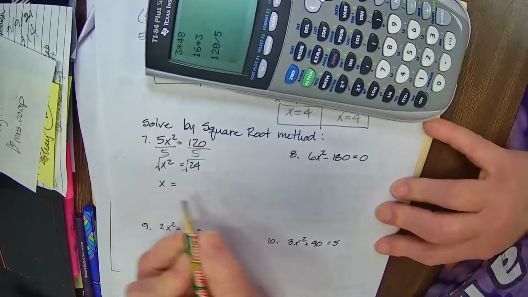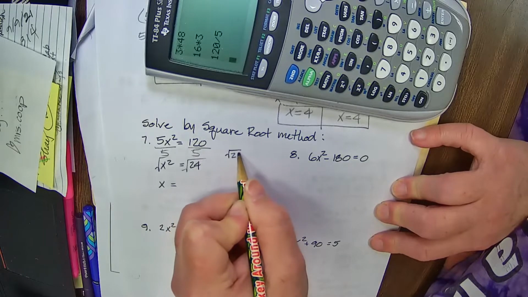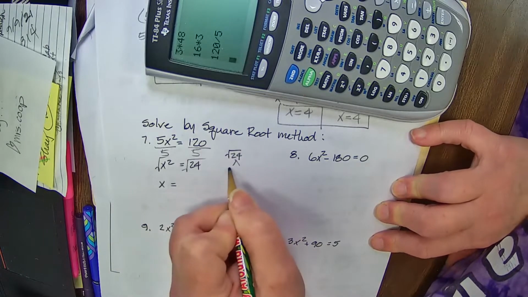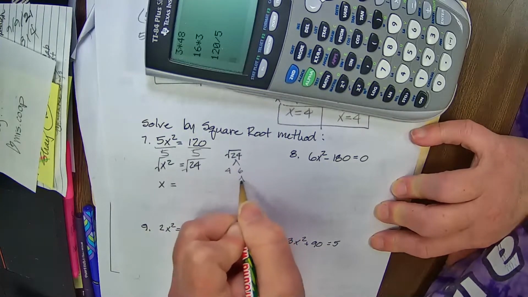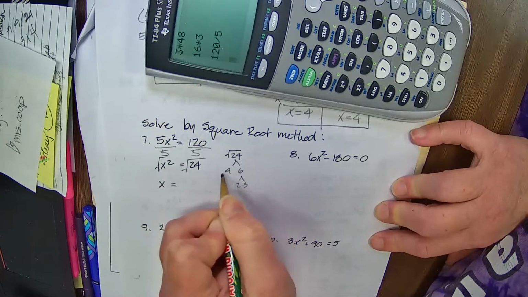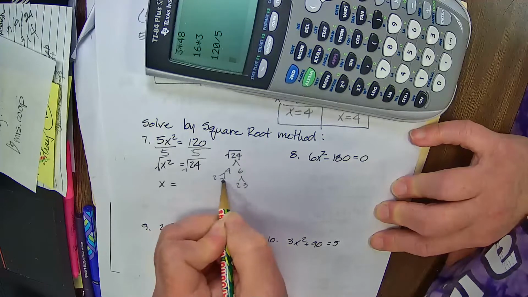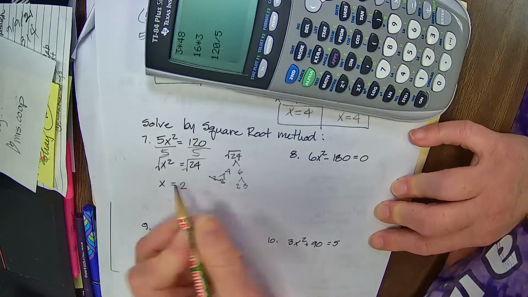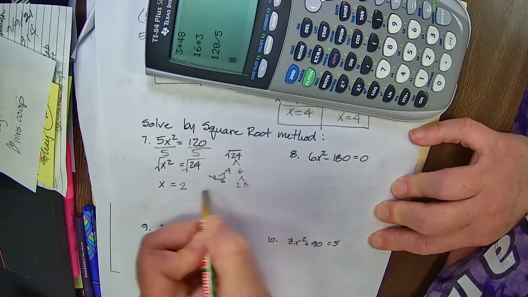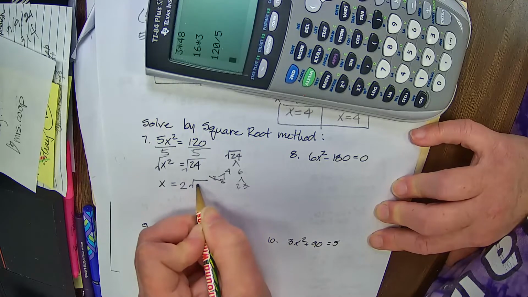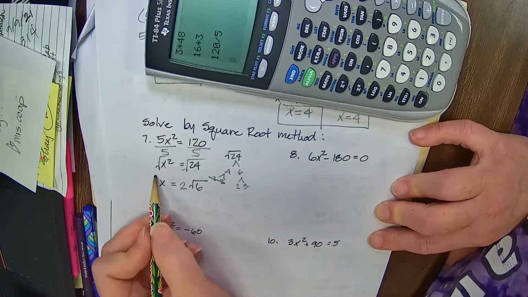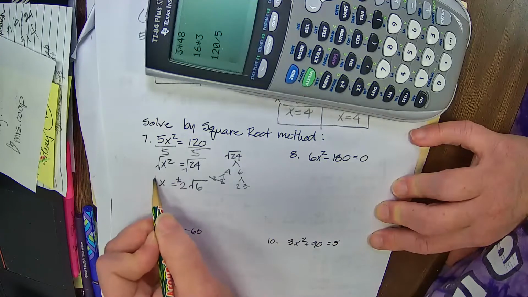Okay, so we're going to have to do a little bit of work. Square root of 24. So that's 4 and 6, and 6 goes to 2 and 3, and 4 goes to 2 and 2. Perfect square. So a 2 gets to come out. These don't have a buddy, so they stay in. 2 square root of 6, plus or minus.